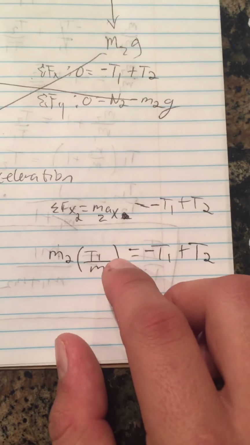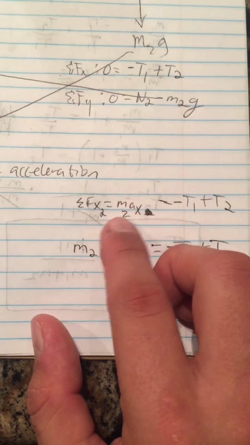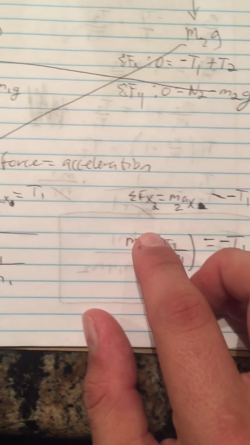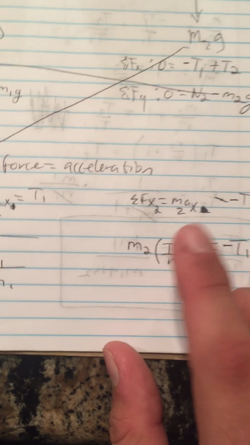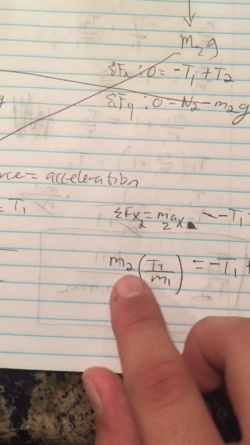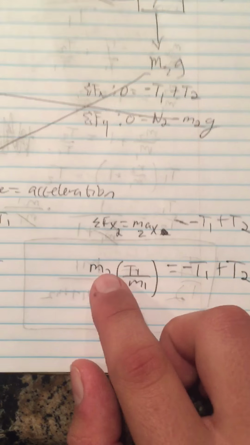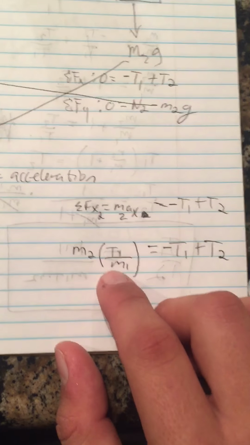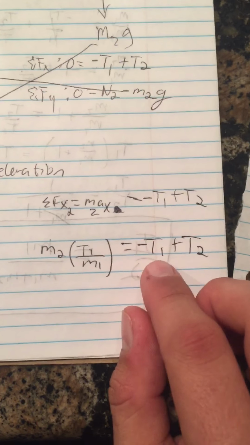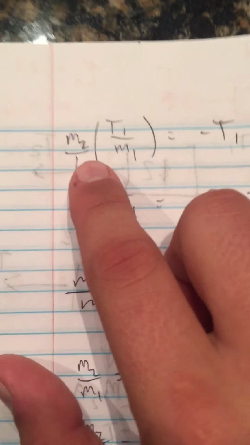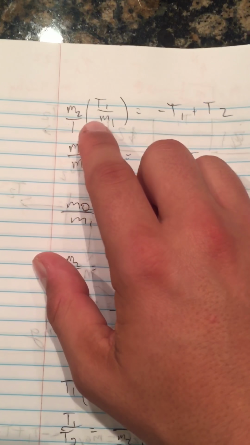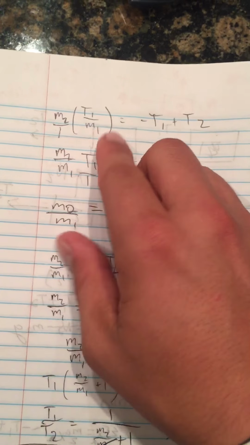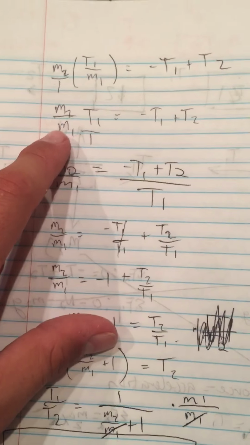So we want to convert this. Since we know the first a right here, we're going to plug that acceleration in right here. So we get M2 times T1 divided by M1 equals negative T1 plus T2. I brought this to the back of my page to finish up. This gives us the equation M2 times T1 over M1 equals negative T1 plus T2 again. So I worked it out and I got my solution.